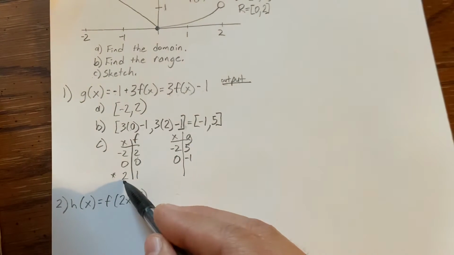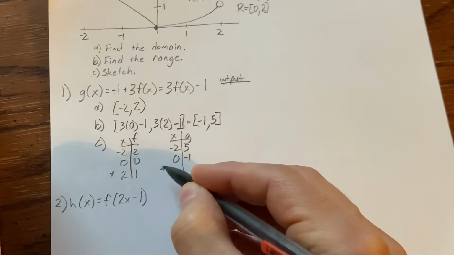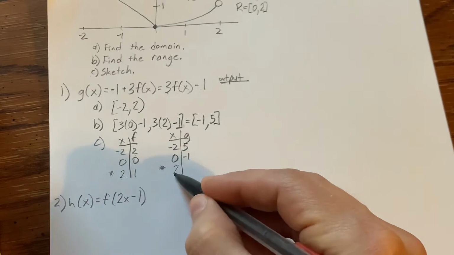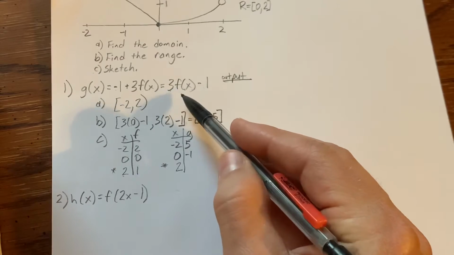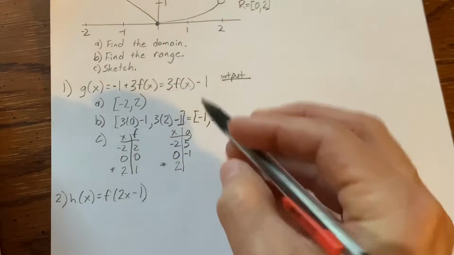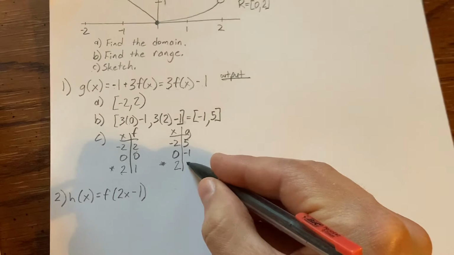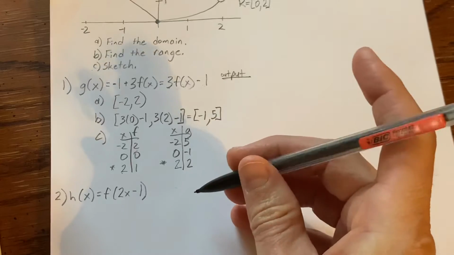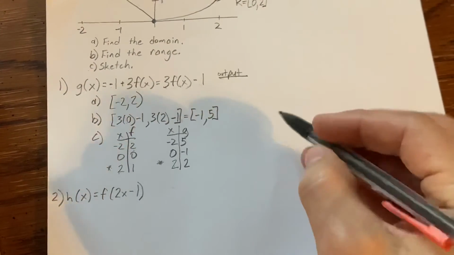And then if you were plugging in 2, notice this point still isn't quite in the domain, but it gives you an idea of what's happening in the domain. If you put in 2, think about that. What do we get out? The output's 1, so 3 times 1 minus 1 is 2. Just had to double check that I was actually doing that math right.